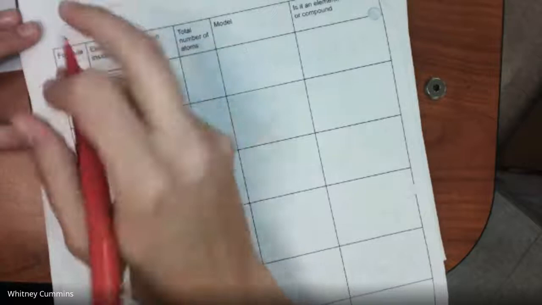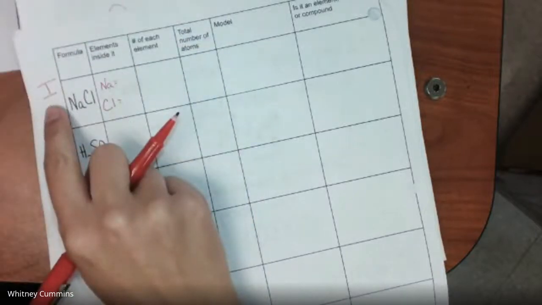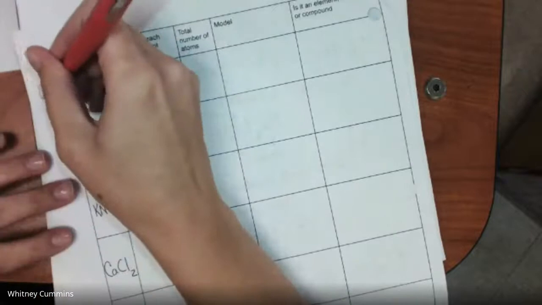Now, the reason I know it's a lowercase l, because anytime that we're talking in science, if I'm using a capital I, it will look like a capital I. I will be very specific, and I will show it to you because I don't want you to get confused. So if it looks like this, it just means it's a lowercase l. Okay? All right, so the first thing I do is I have Na and I have Cl, and I'm going to use my periodic table, and I'm going to find them on here.